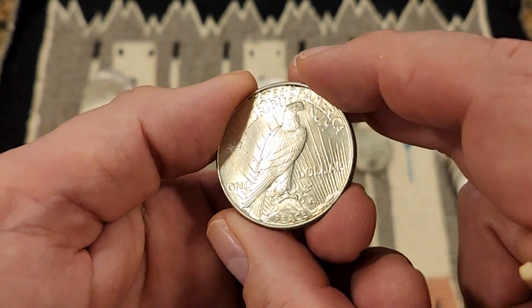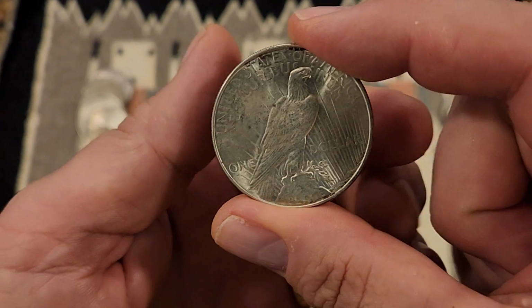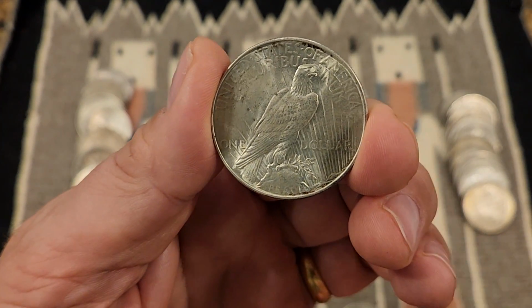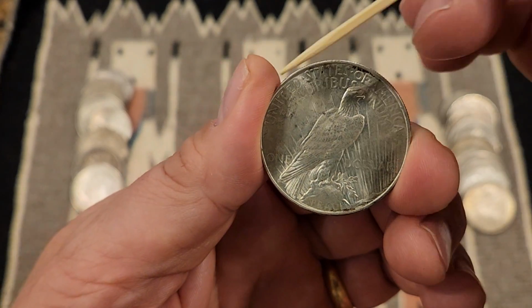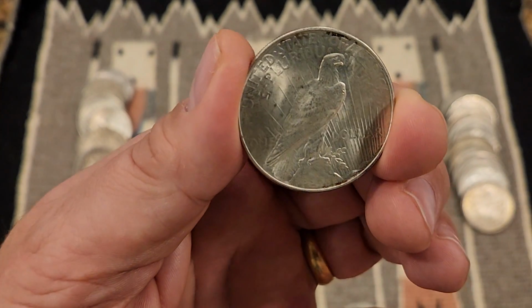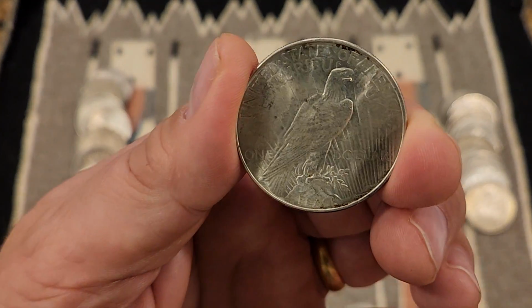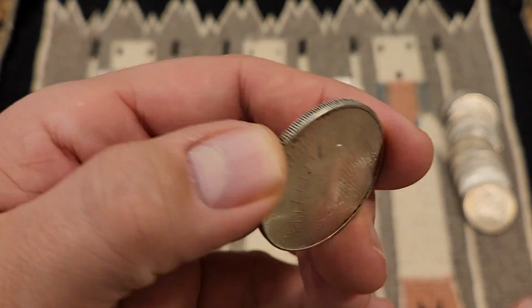Same is true on the peace dollar on the back. Now, the peace dollar is not the greatest example of these lusters. This luster, sometimes we call it an X because you can see almost there's a line here and a line here. And you can see those lines kind of vibrate back and forth as you turn the coin in the light. That's an example of a lustrous peace dollar.